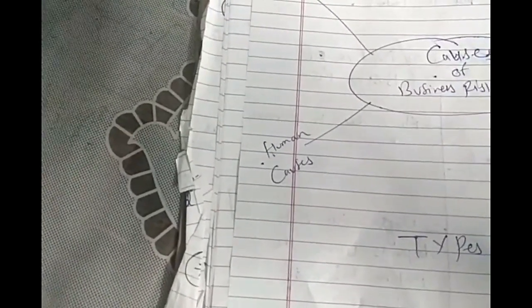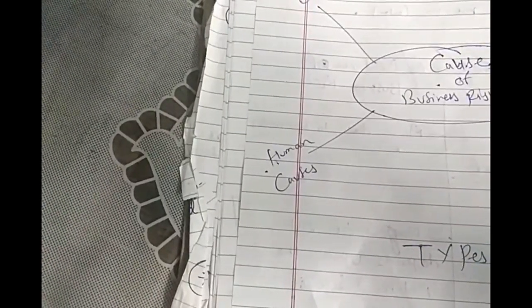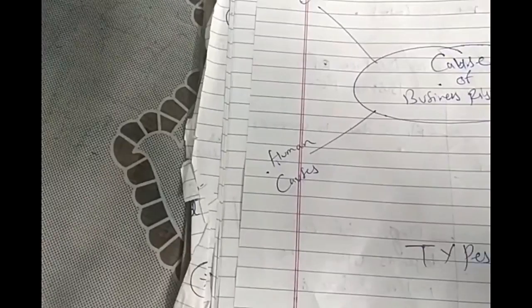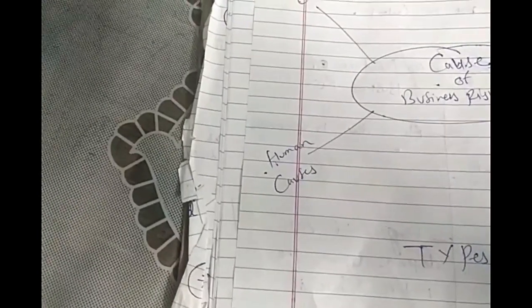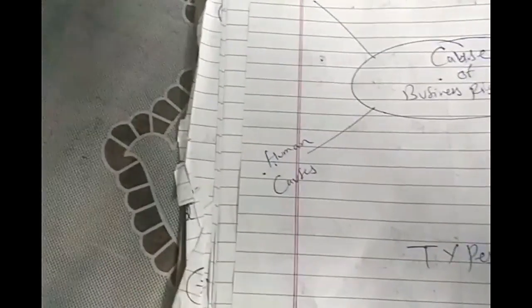Suppose the employees become dishonest, become greedy, and want to earn more and more, and a competitor convinces him by providing different types of incentives. So he is going to mislead, he is going to leak the information of the business, the secret policy of the organization, and it will help the competitor to win over us. It may also be fraud, and because of that the firm has to incur more loss.